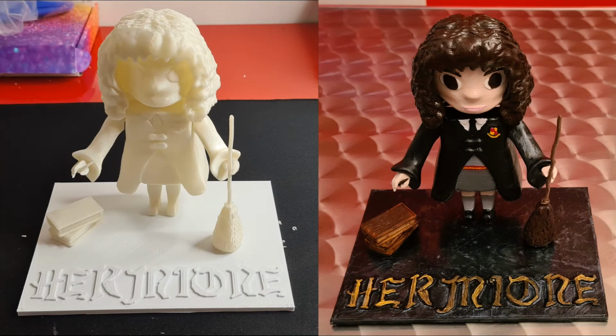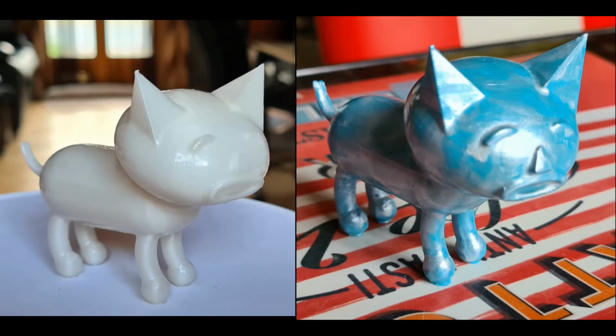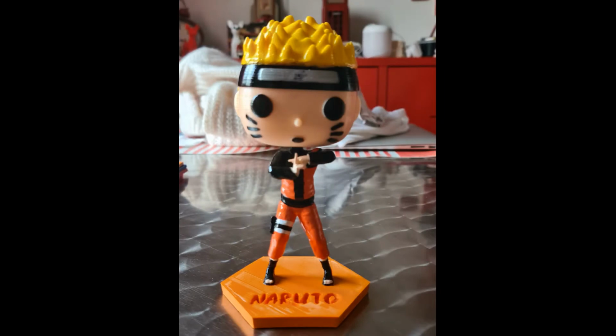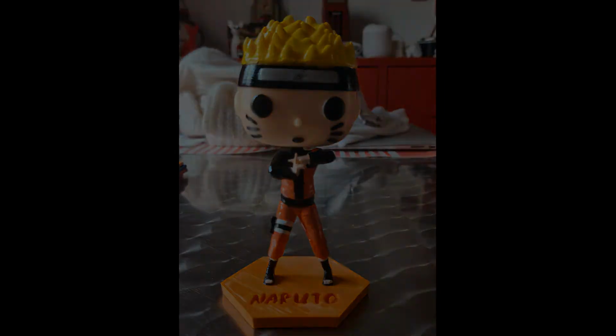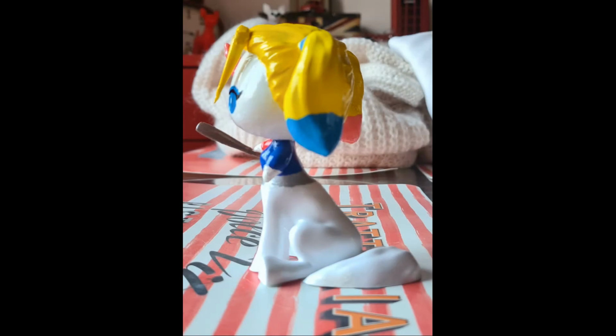If you decided to create an object with various colors, you can print it in white and then you can paint it. You can add varnish, you can add sparkling, you can do what you want on plastic. Here you have some examples of my previous realizations and you will have specific videos about my workflow doing it.